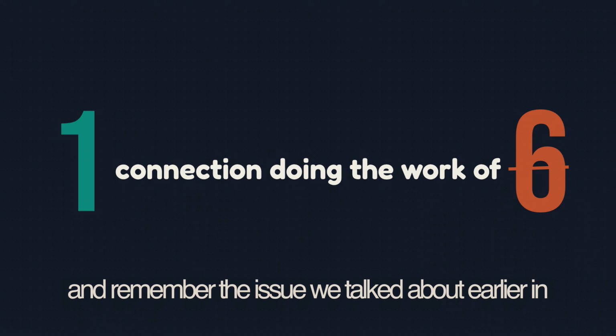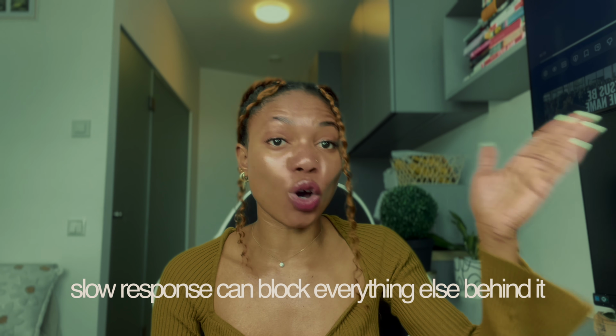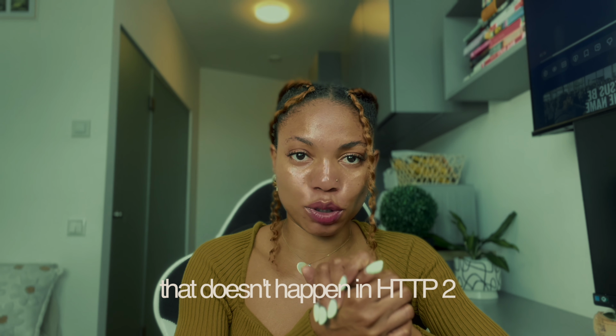And remember the issue we talked about earlier in HTTP 1.1 with pipelining, where one slow response can block everything else behind it. That doesn't happen in HTTP 2. If response 1 is slow, response 2 still streams back independently. There is no more head-of-line blocking. Problem solved. So all those workarounds developers used to do, sprite sheets, bundling, domain sharding, become unnecessary with multiplexing, because 15 small files are now nearly as fast as one big bundle.